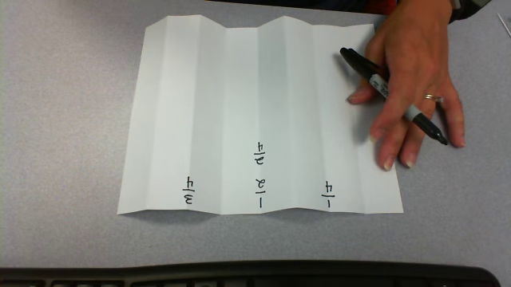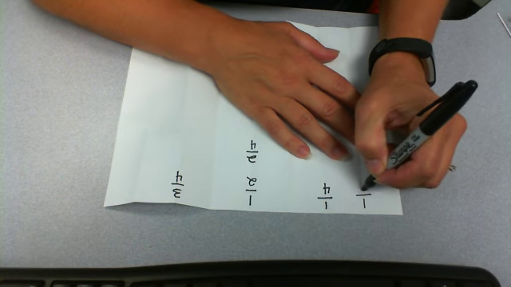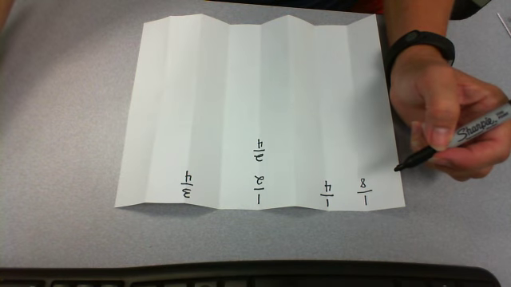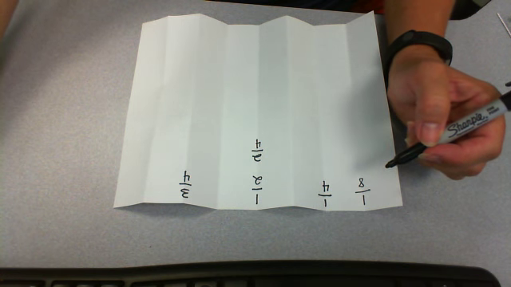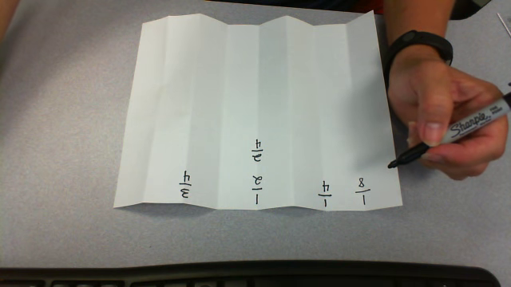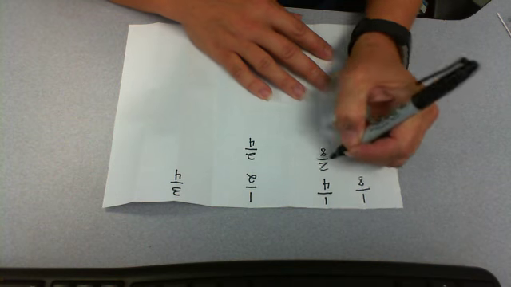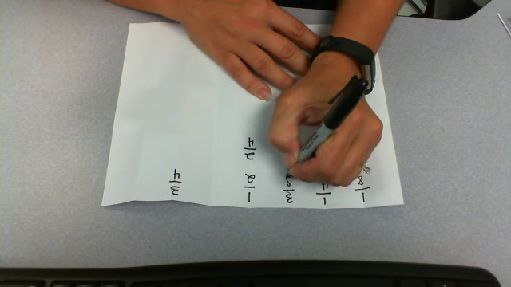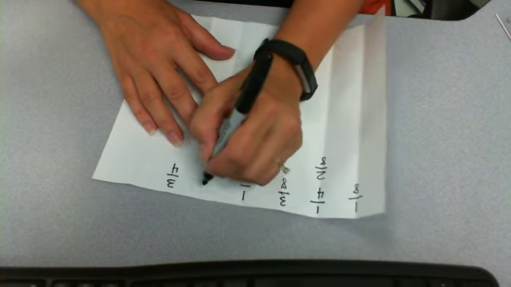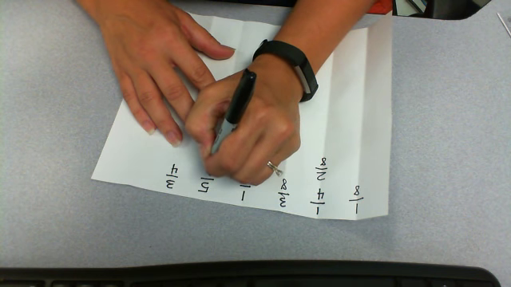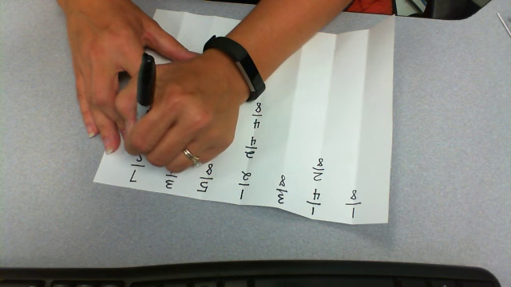label each line. You're just having to count them. 1, 2, 3, 4, 5, 6, 7. 1 out of 8, 2 out of 8, 3 out of 8, 4 out of 8, 5 out of 8, 6 out of 8, 7 out of 8.